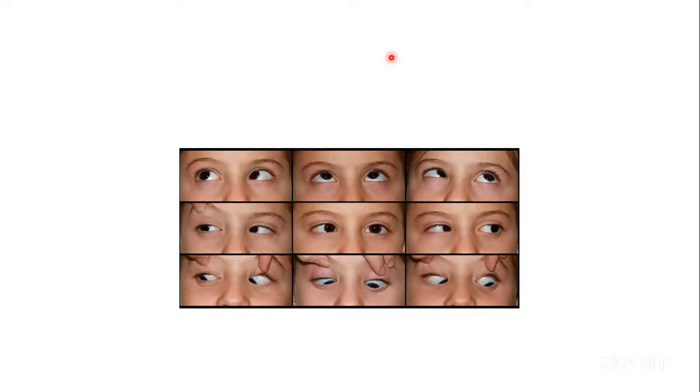And also, I want to do alternate prism cover test with and without correction to determine if there is any accommodative component, especially in a patient with esotropia. Yeah, but it will take so much time. Maybe, but you need to say that so the examiner will understand that you know what you should do to work up a patient with strabismus.